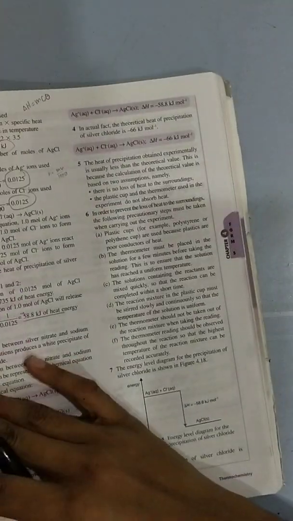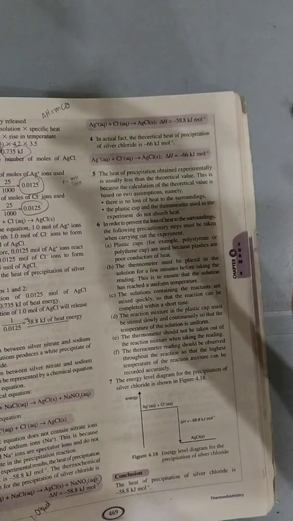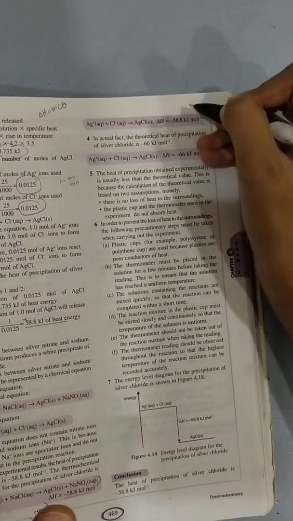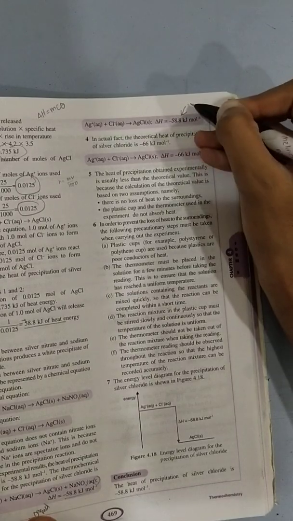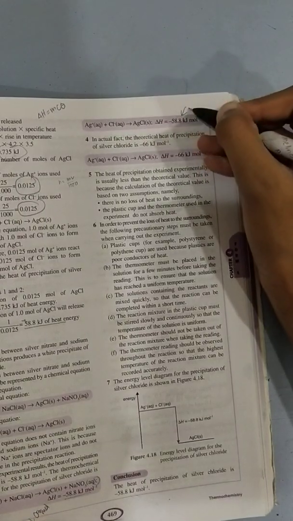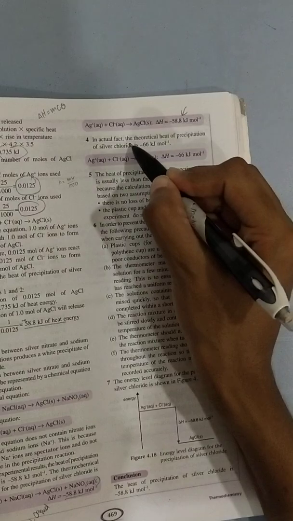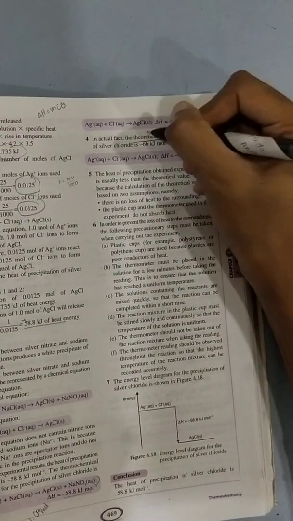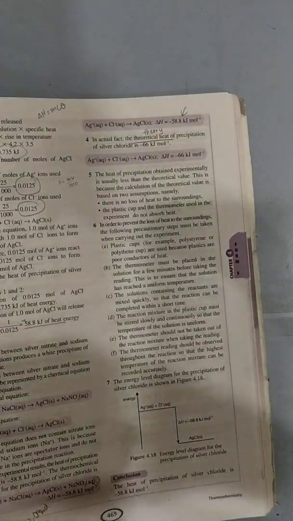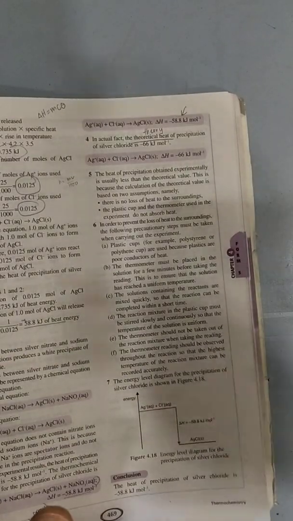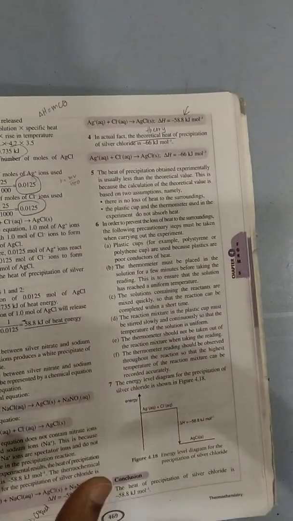Okay, next. Now, the next point you must understand is, this one is the value that we calculate from experiment. So this is the experimental value. But when you compare with the theoretical value, theoretical means it is based on theory, where all the conditions are so perfect, whereby there is no heat energy loss to the surroundings. But in real life, it's not like that.